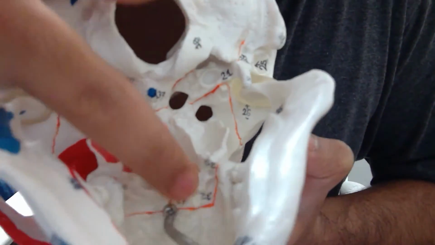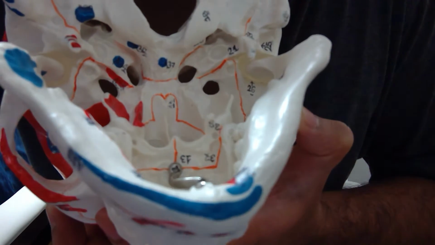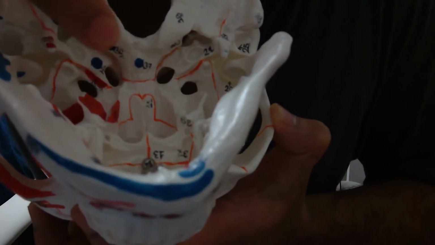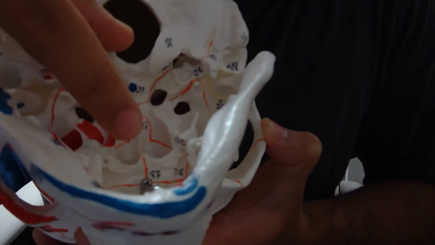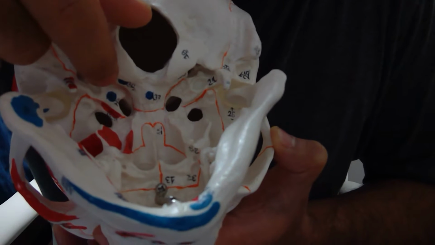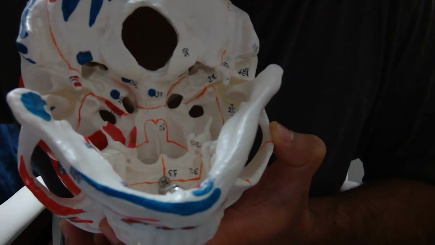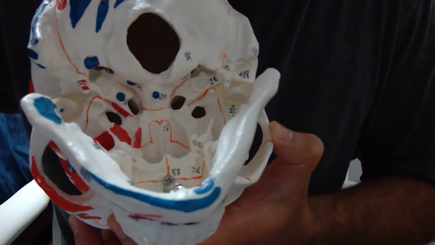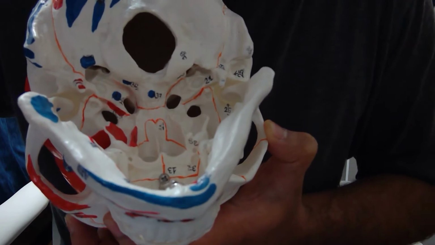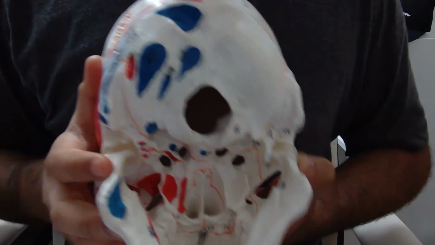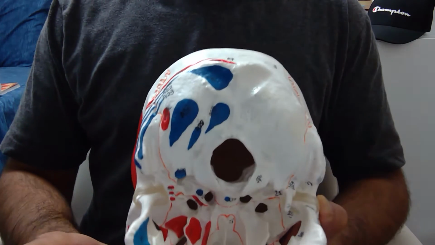So let's try to zoom in on this to see it better. So 37 is going to be your greater palatine foramen, and then right below it is going to be your lesser palatine foramina.